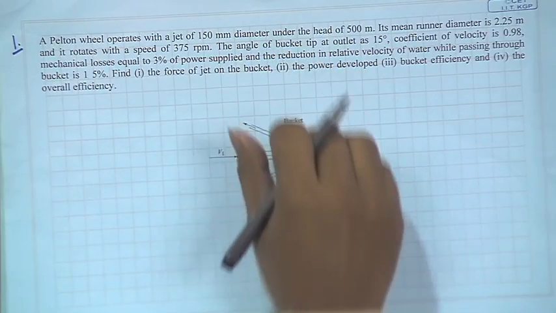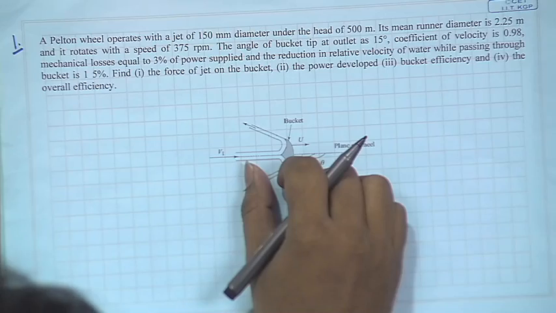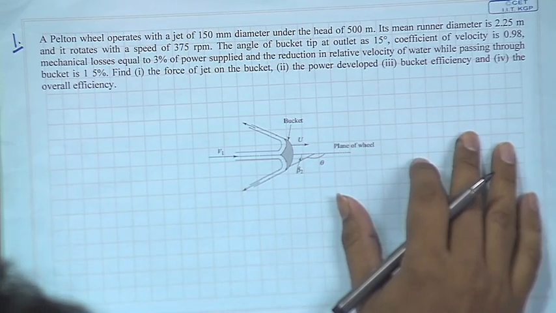Today we are going to solve two problems on Pelton wheel, Pelton turbine. So, the first problem, let me read it out. A Pelton wheel operates with a jet of 150 millimeter diameter under the head of 500 meter.